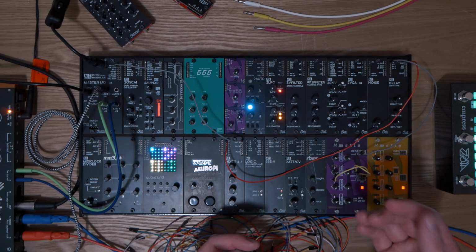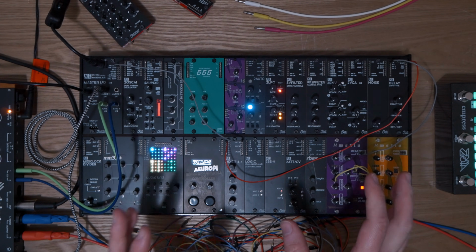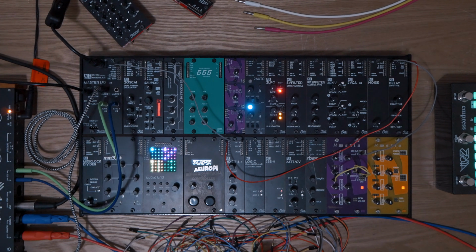It's doing a lot of the builds, the rises, and all of those sort of little glitchy elements that you're hearing throughout the track.